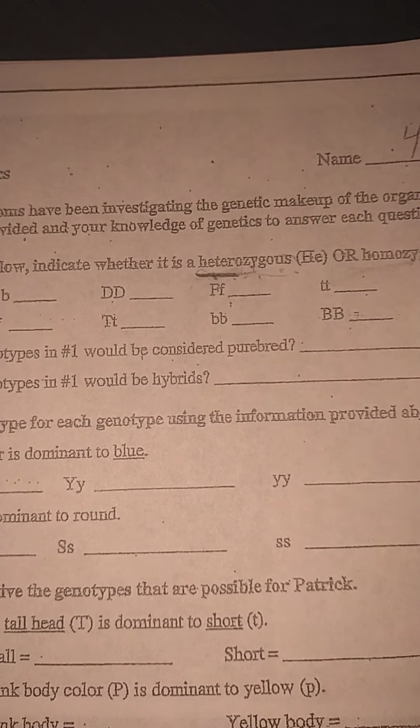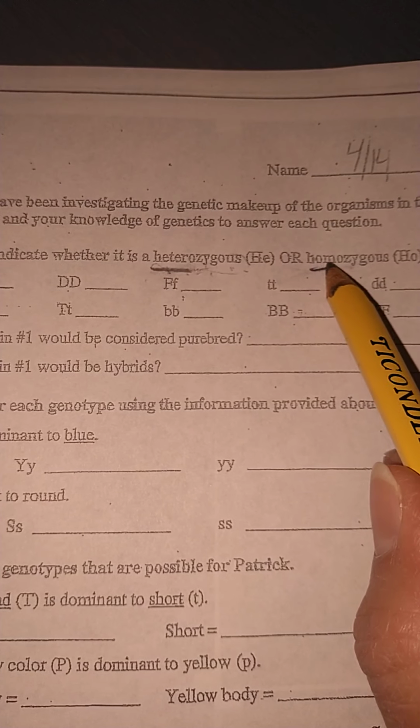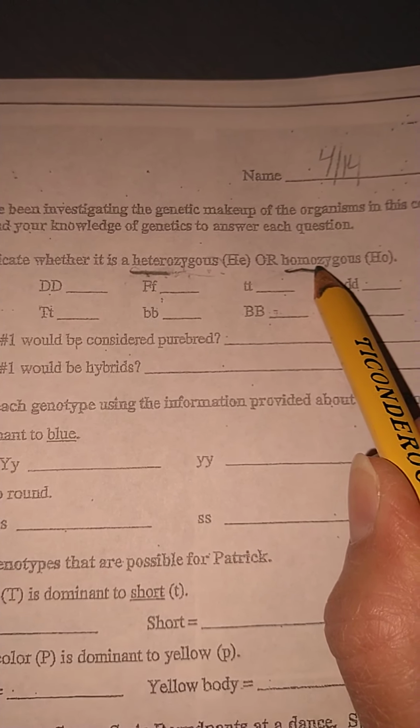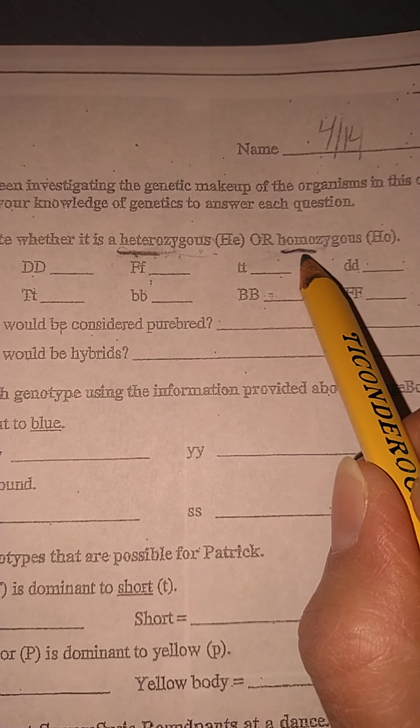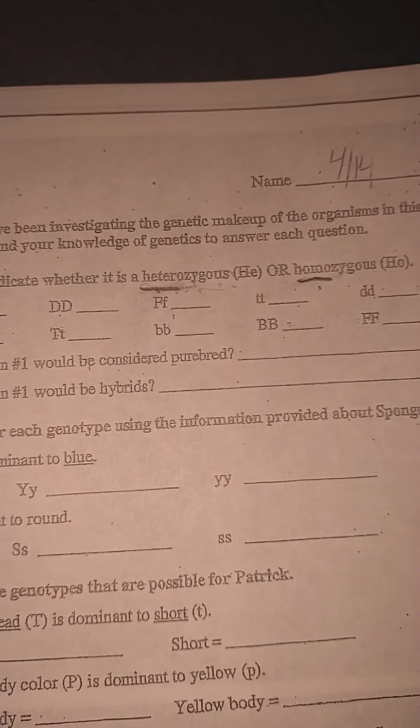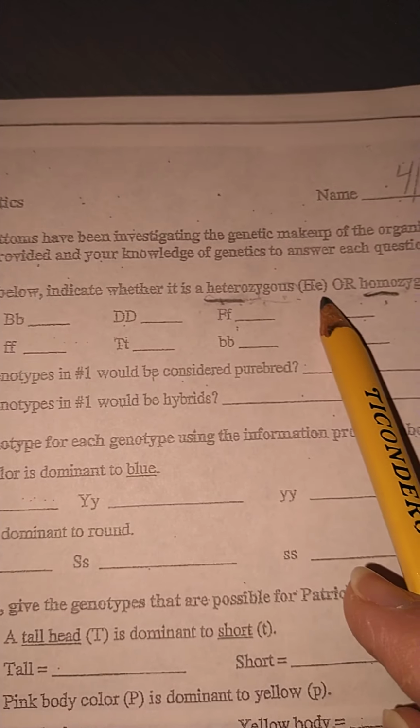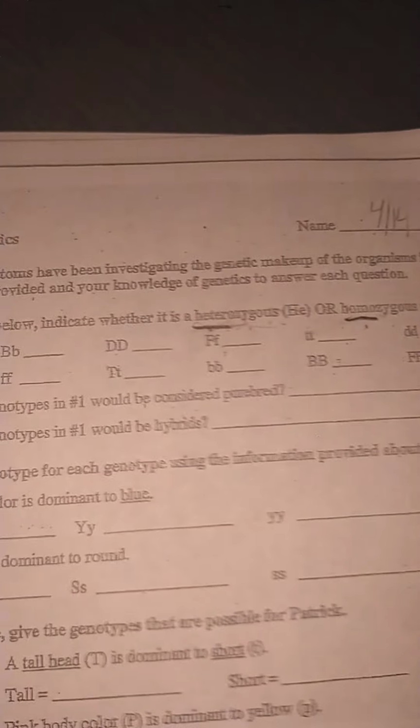Homozygous. Remember, homo is a prefix that means the same. So homozygous is going to be either 2 big letters or 2 little letters. They're going to be the same. So we're going to put HE if it's heterozygous, and we're going to put HO if it's homozygous.